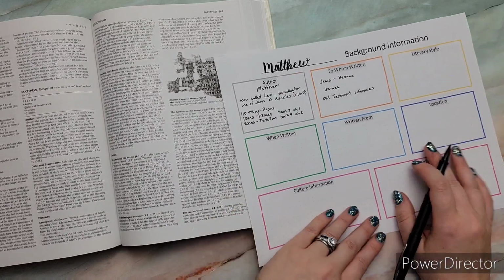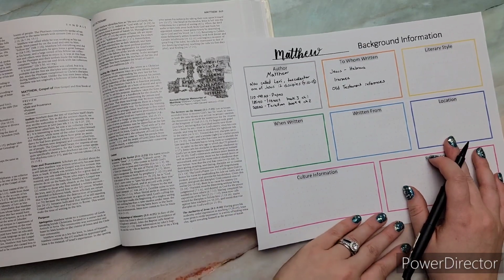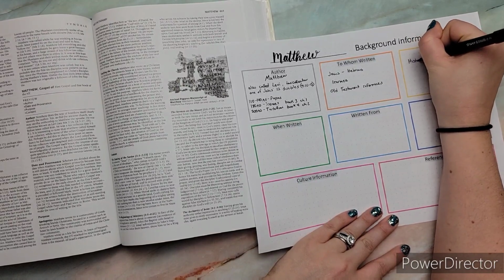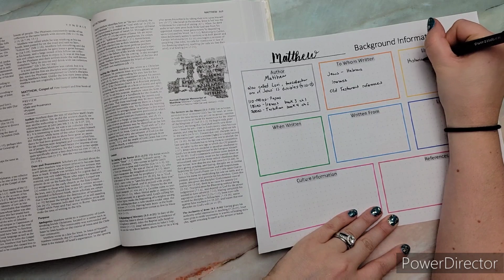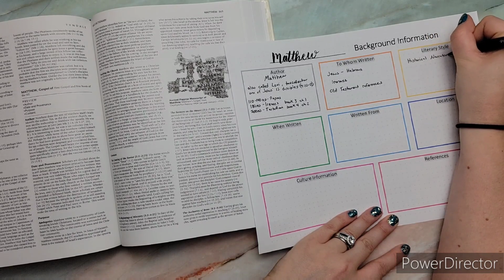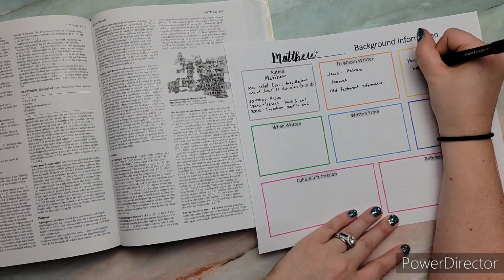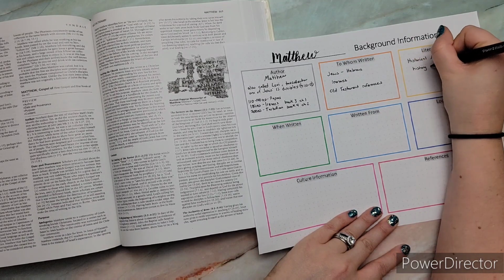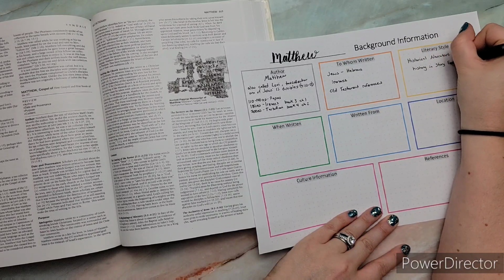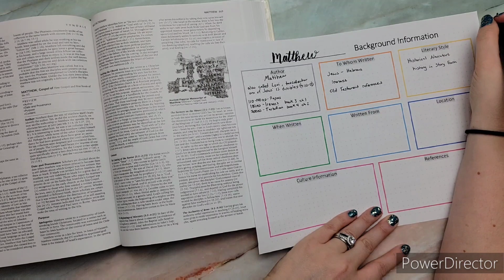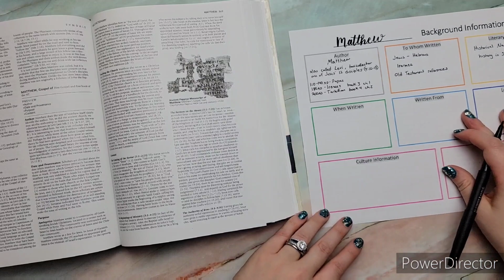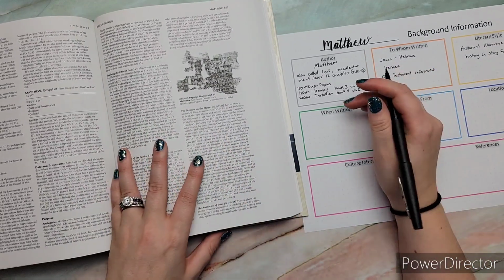Next is literary style. The literary style is historical narrative. So basically that is just history in story form. If you don't understand literary styles, that's just how something is written and how an author chooses to express truth. I highly recommend doing a study on biblical literary styles and literary styles in general to get a better understanding if you don't know it. But that's the literary style. So it's history, but it's in story form. Now, when was it written?